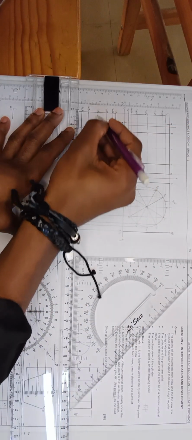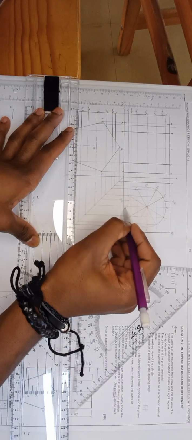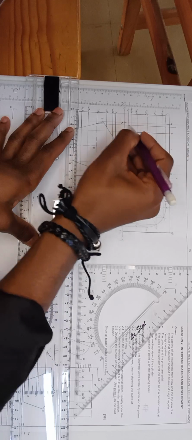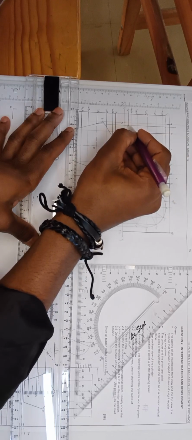And remember, this is not only point S, this is S and S6 on this line. Meaning S6 is also interpenetrating until here.